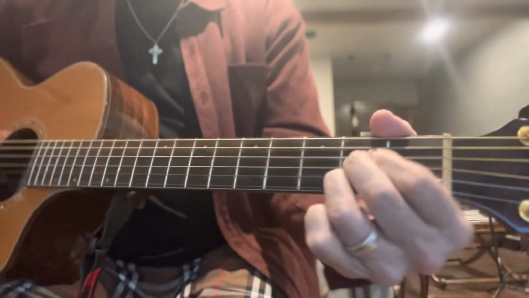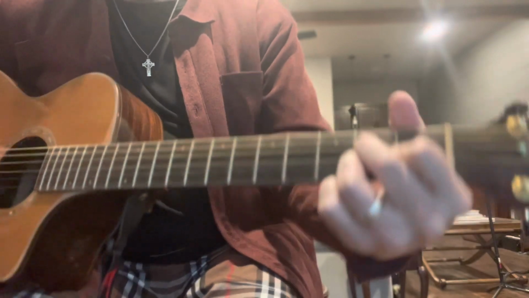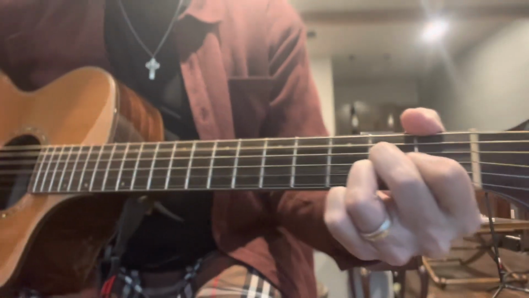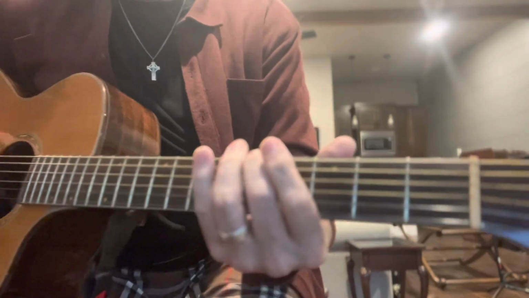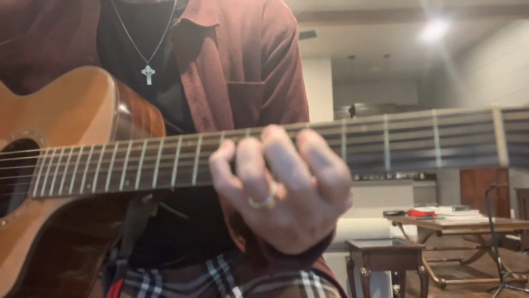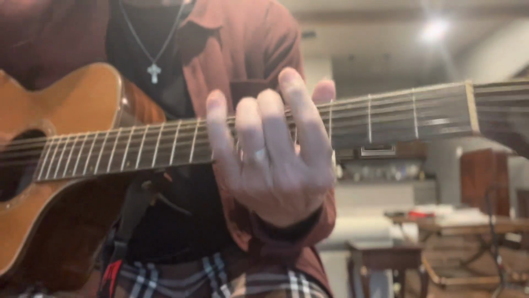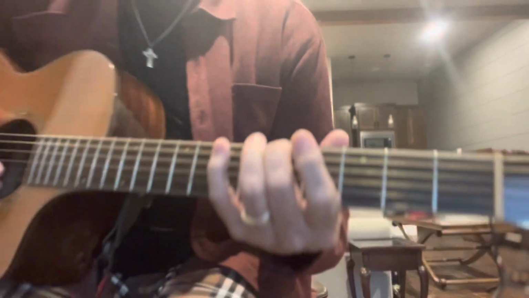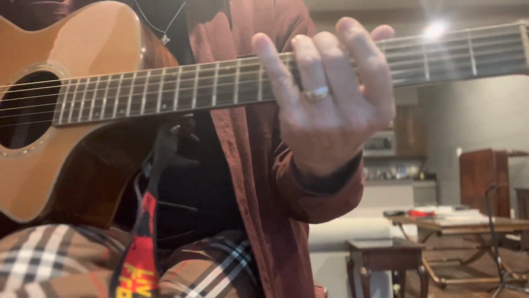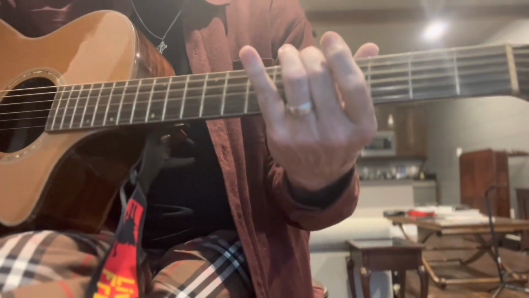Obviously, I'm taking liberties. I'm playing that A major chord in the open pattern, but I'm playing the major scale up, starting at that fifth fret on the sixth string.